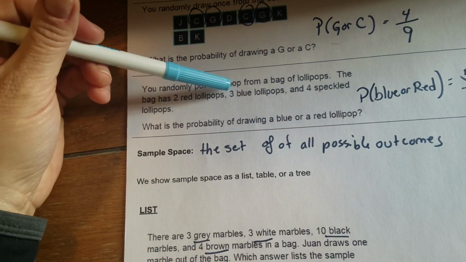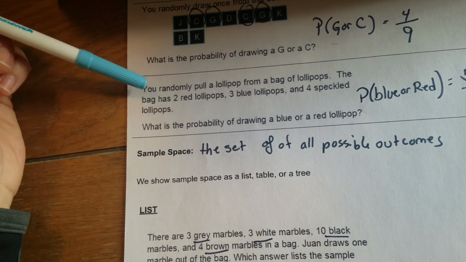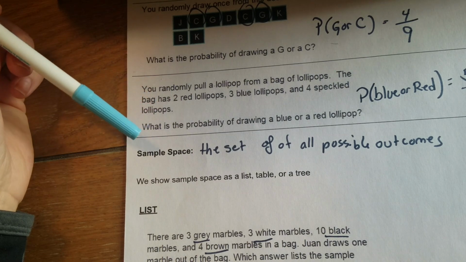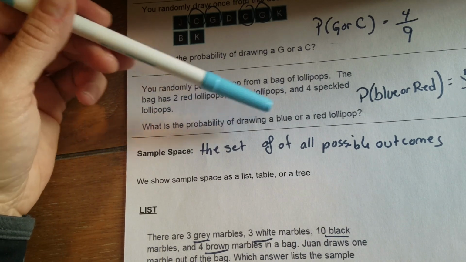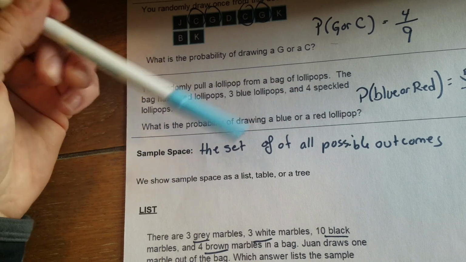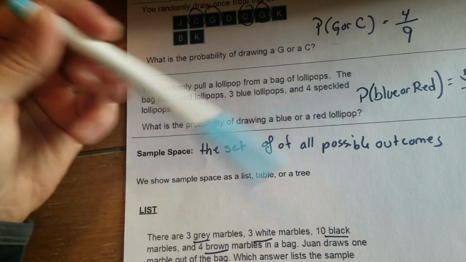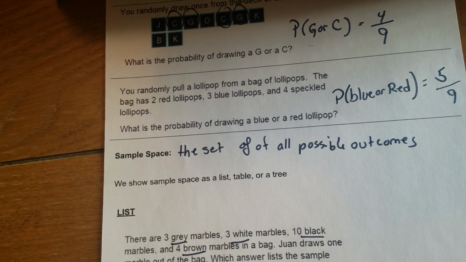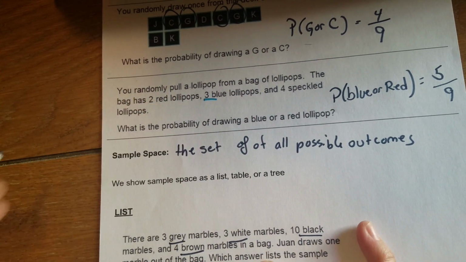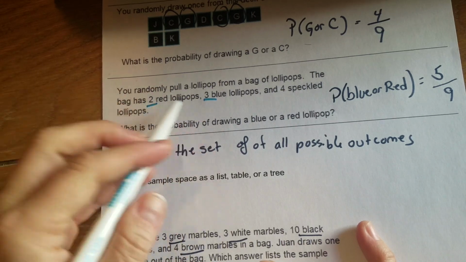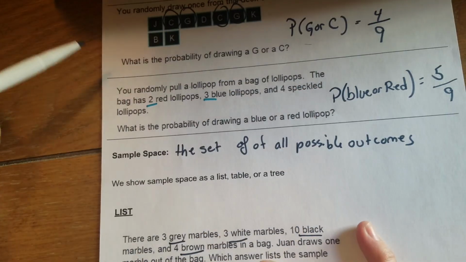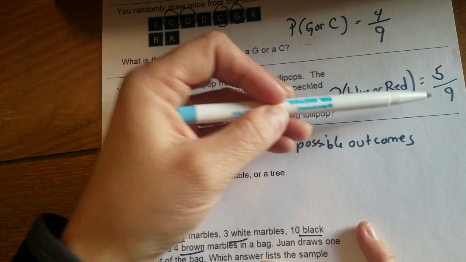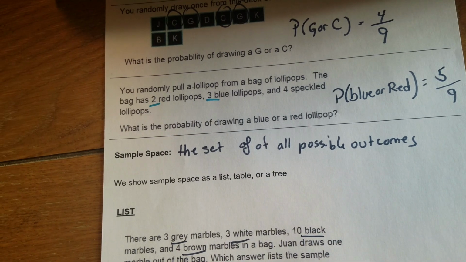You randomly pull a lollipop from a bag of lollipops. The bag has 2 red lollipops, 3 blue lollipops, and 4 speckled lollipops. What is the probability of drawing a blue or a red lollipop? So again, probability of blue or red. Okay, blue is 3, red is 2, that's 5 out of 3, 4, 5, 6, 7, 8, 9 total lollipops. So 5 out of 9.